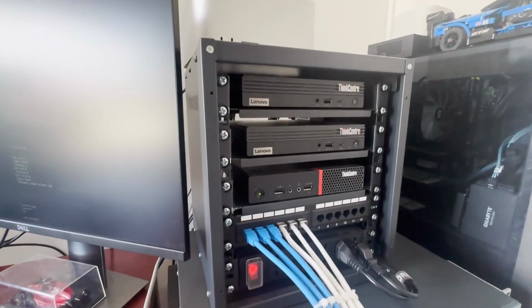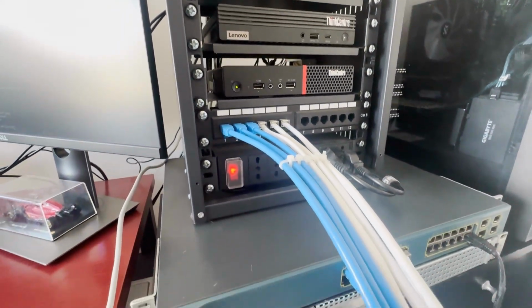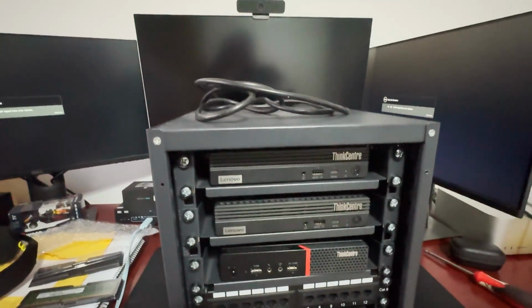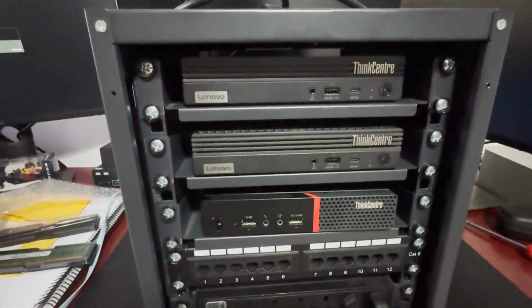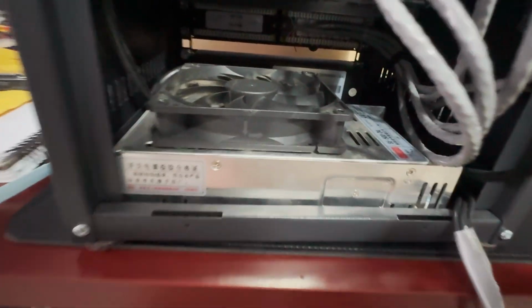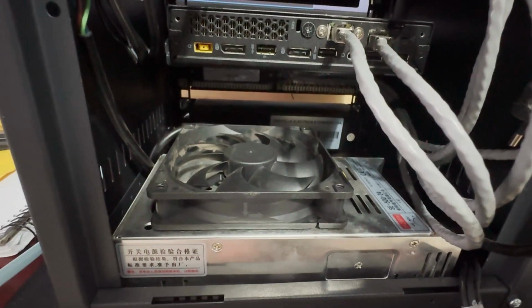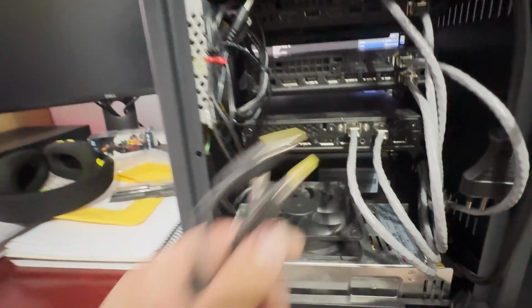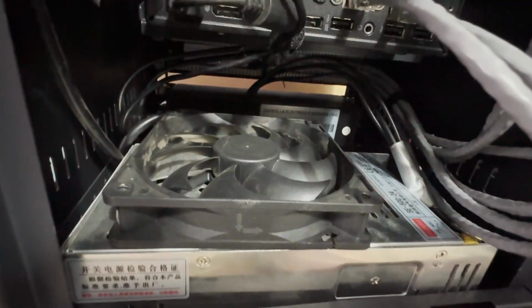In my lab, I have a Cisco 4331, a Catalyst 3560 switch, and a 3-node Kubernetes cluster with dual network interfaces. Here is the problem. Kubernetes is declarative, but physical networking isn't. VLANs, ACLs, trunk ports, everything is manual.